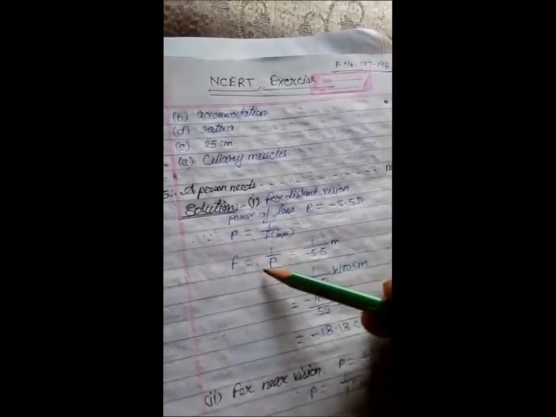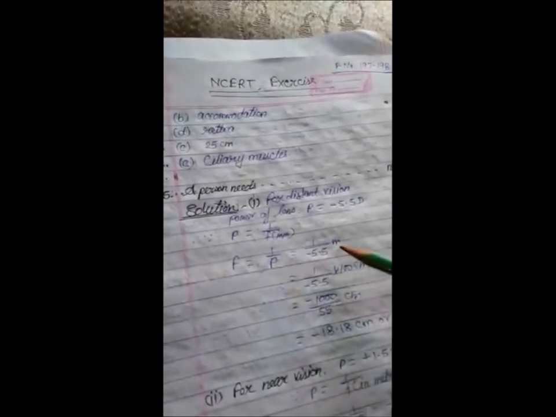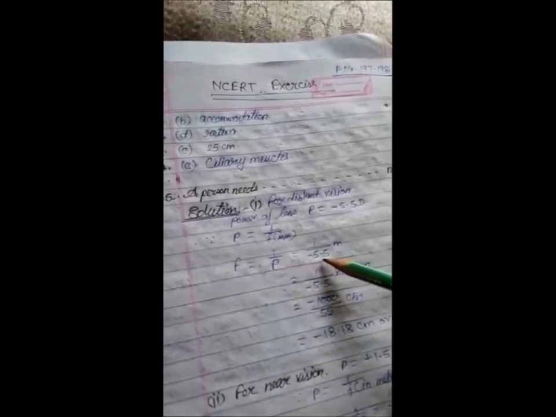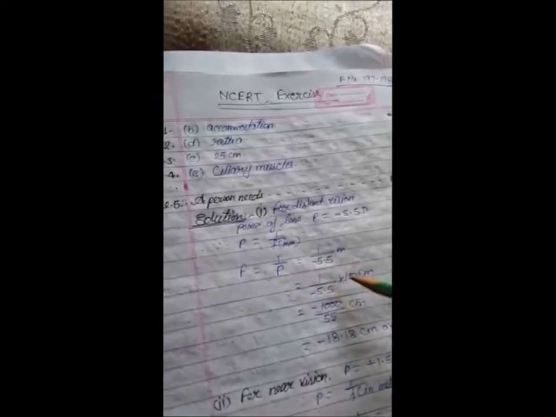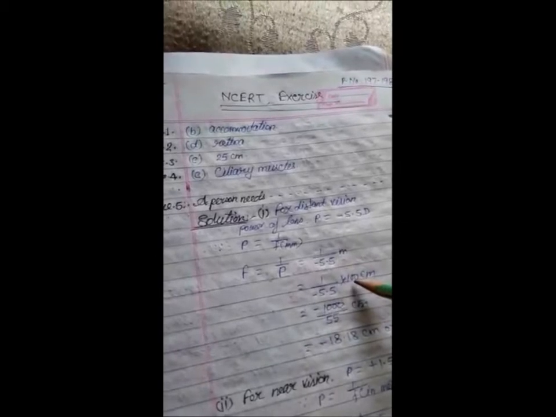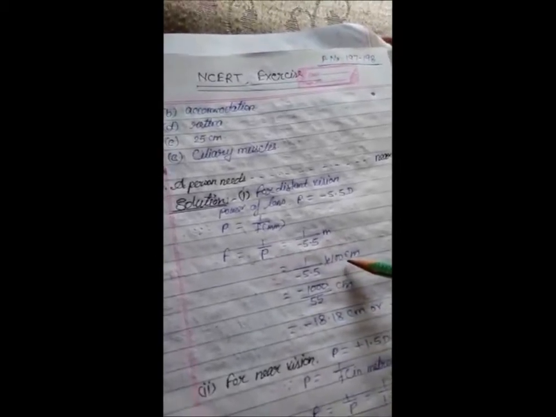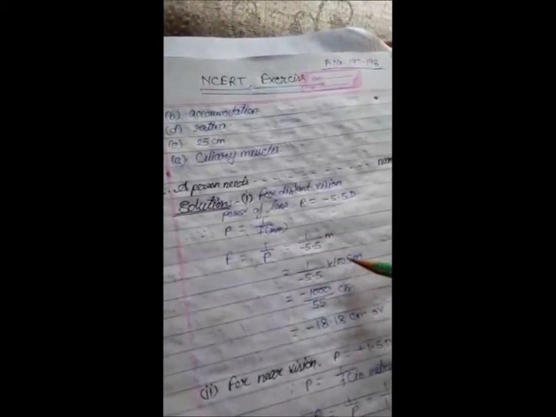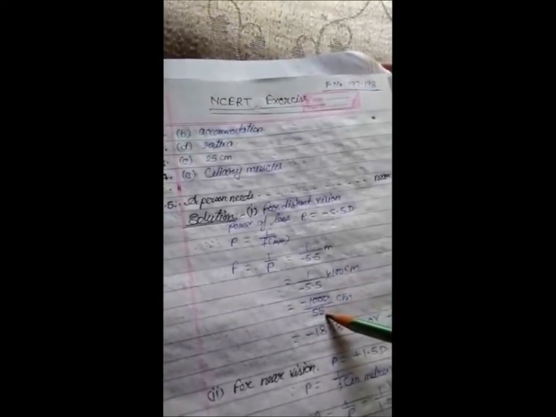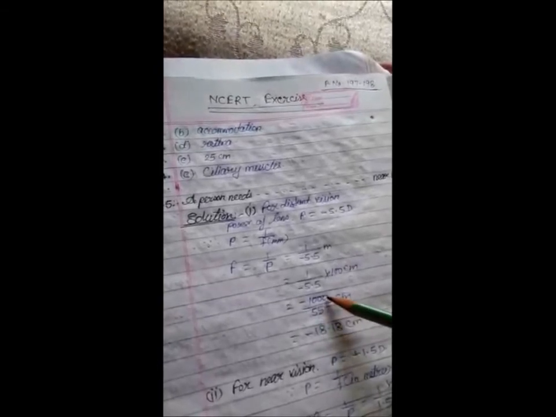Now F is equal to 1 upon P. The value of P is minus 5.5. When we convert it into centimeter, we multiply by 100. So we get 1000 upon 55. For removing the decimal, 10 is multiplied here. We get minus 18.18 centimeter, or nearest value minus 18.2 centimeter. This is the focal length for distant vision.